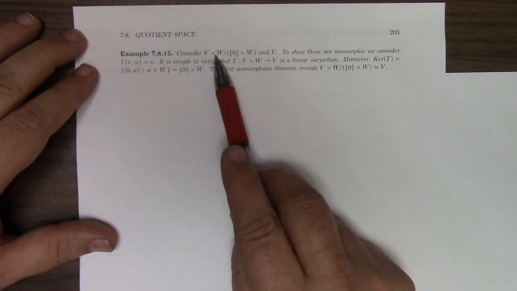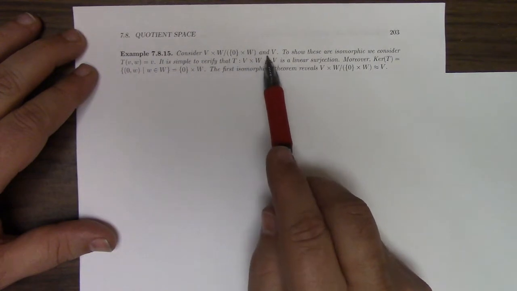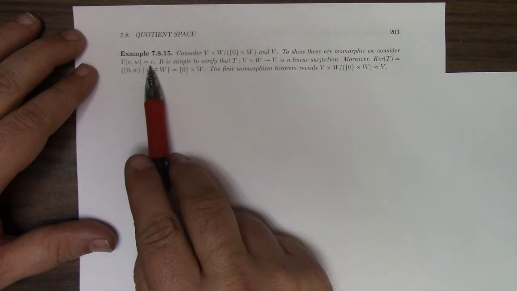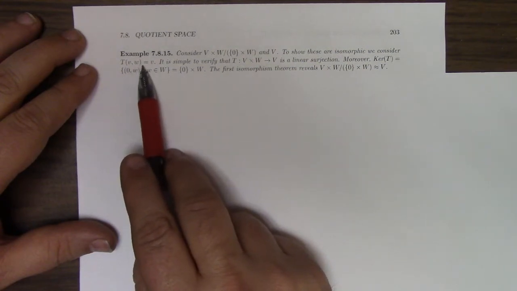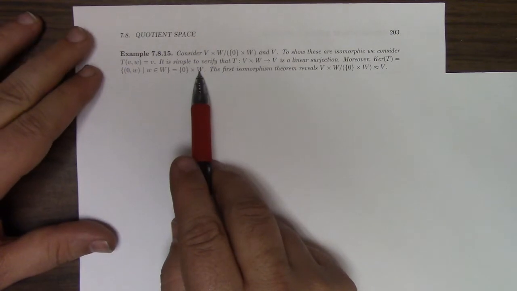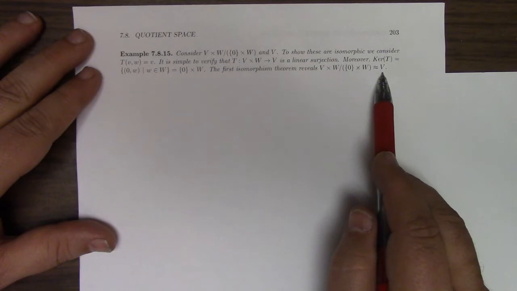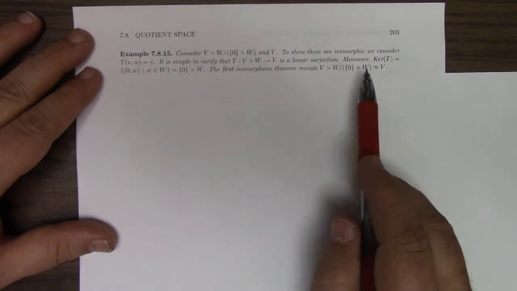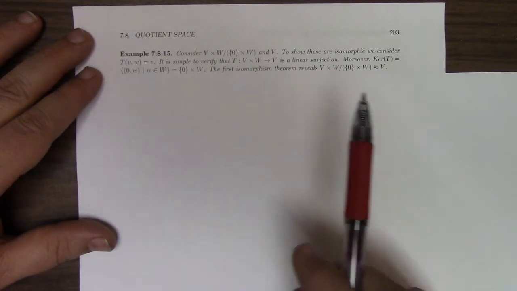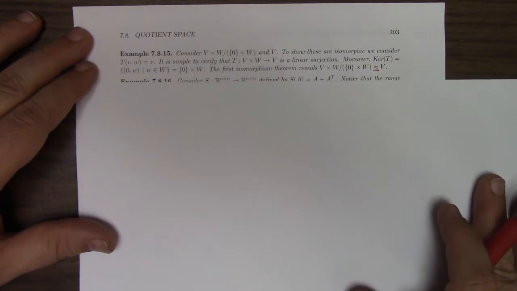I'm trying to prove that V cross W quotient by 0 cross W is isomorphic to V. If we look at the linear mapping T of (v, w) equals v, it's easy to show that the kernel of this is just 0 cross W. So then the first isomorphism theorem says that V cross W mod the kernel of T is isomorphic to the image of T, because, by the way, it's easy to prove that the image of T here is all of V. Okay? I'm trying to put equals on those. Sorry. All right.